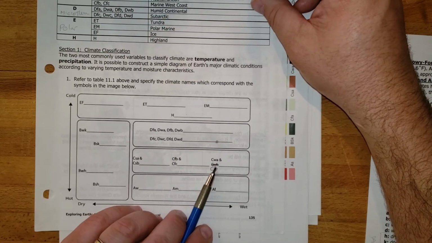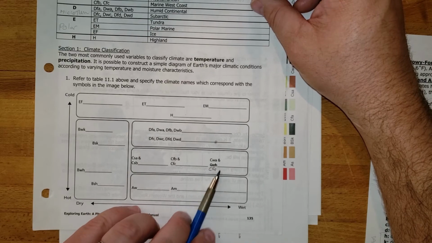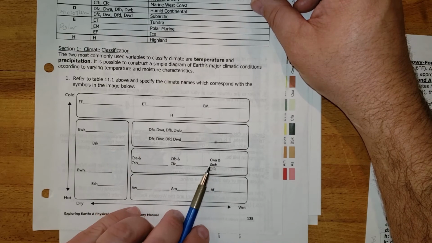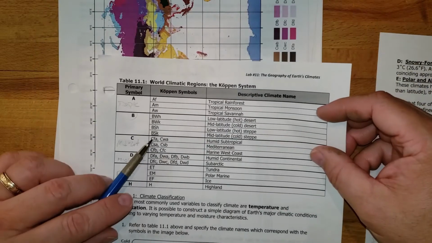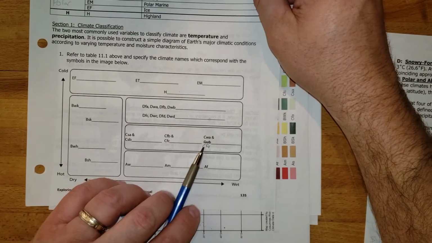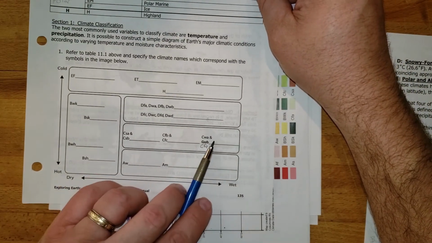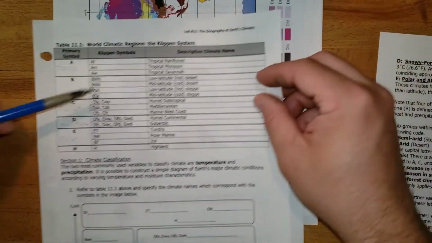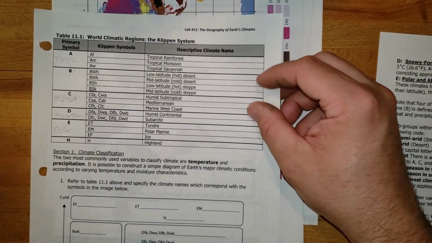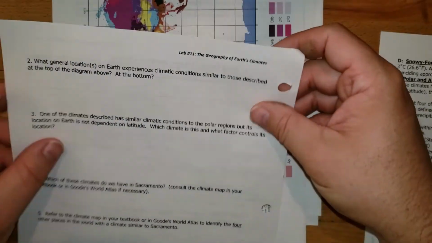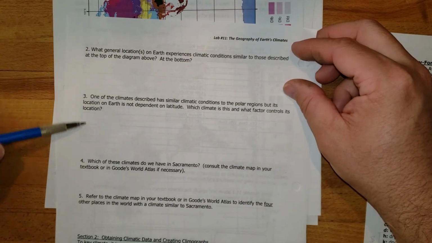For this one, I did a typo. Instead of CWA, CWB, there is no CWB up here. So that should be CWA and CFA. Anyway, just fill in all the climate names. That would be the descriptive climate name for each one of those. Perfect. And then there are questions about each one of these.